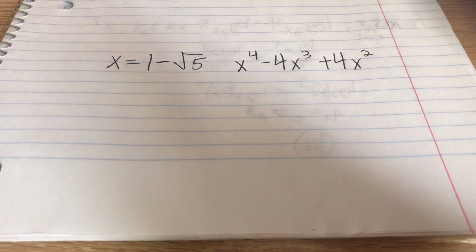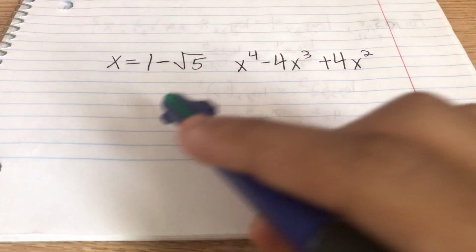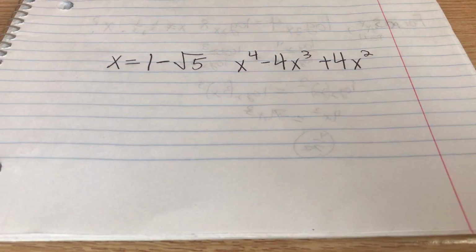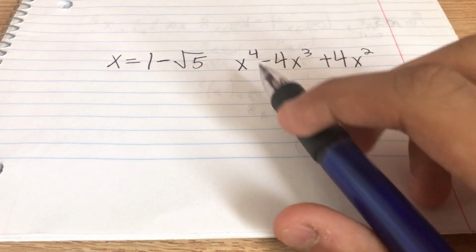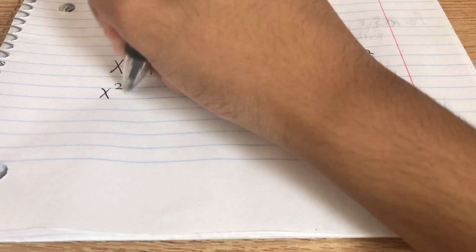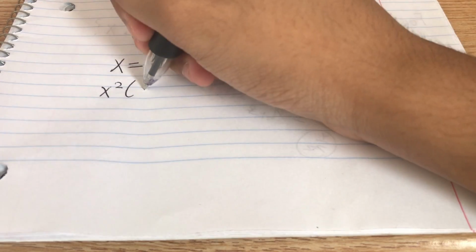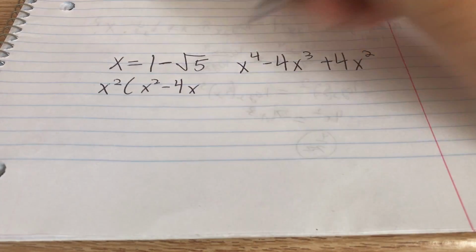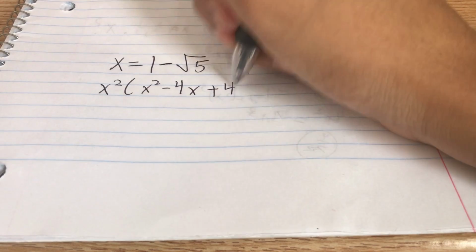But that's not what we want to do. We don't want to do that many calculations here. We want to try to do this in a clever way. So what's the most clever way to do this? Well, I don't know right now how to do it in the most clever way, but I do know one thing. We can factor out some stuff here in this expression. We can factor out an x squared. So let's factor out x squared of x squared minus 4x plus 4.